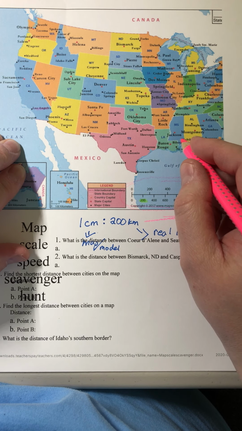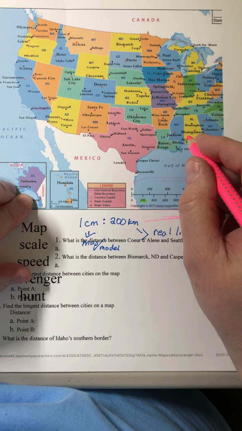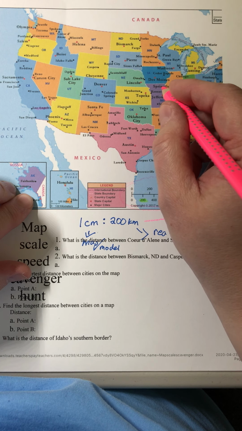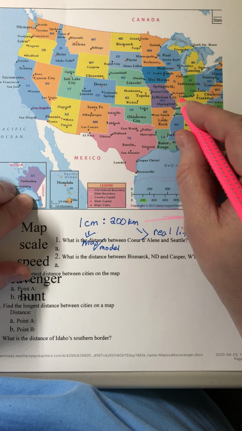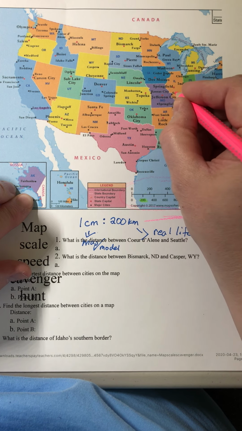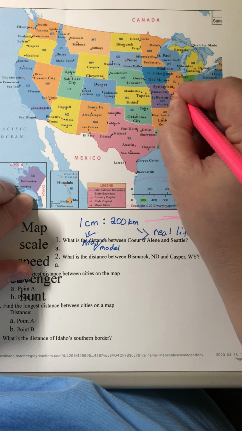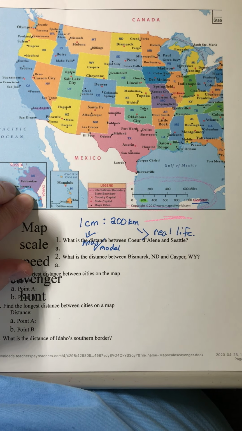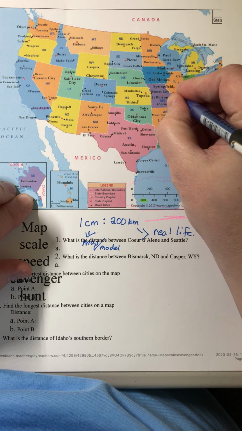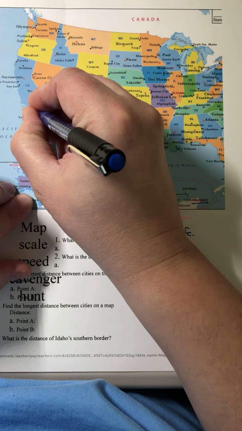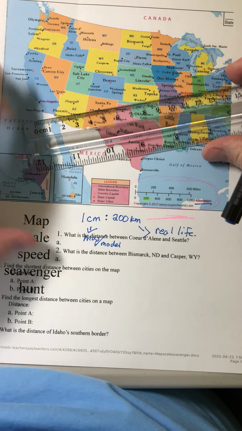Los Angeles to St. Louis. Okay, so on the map, you'll see a little round dot for where the places are. Now I'm going to measure.